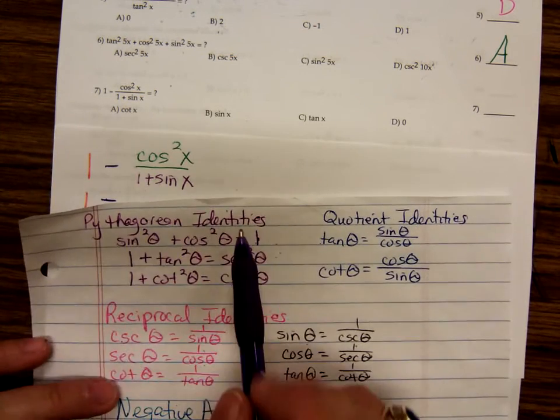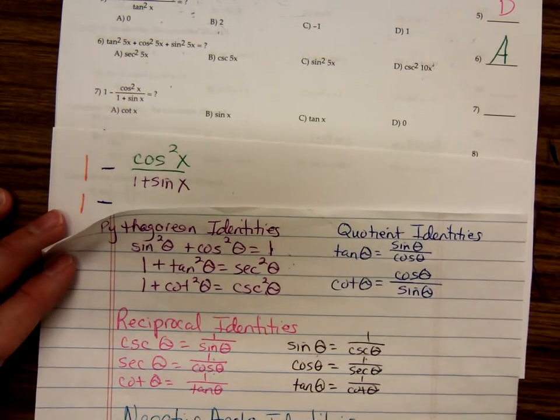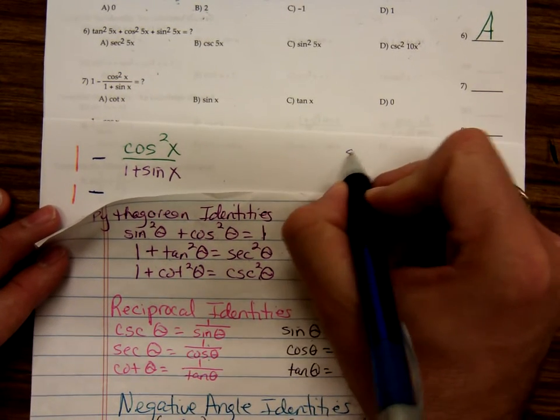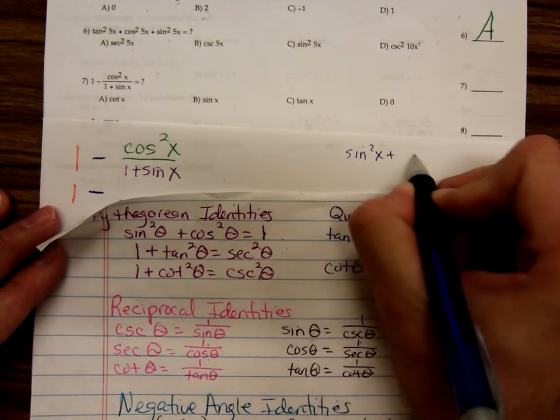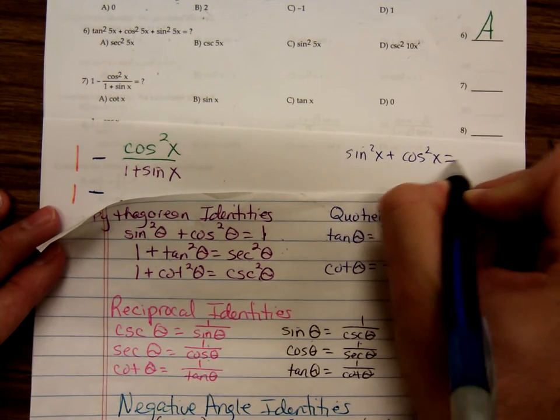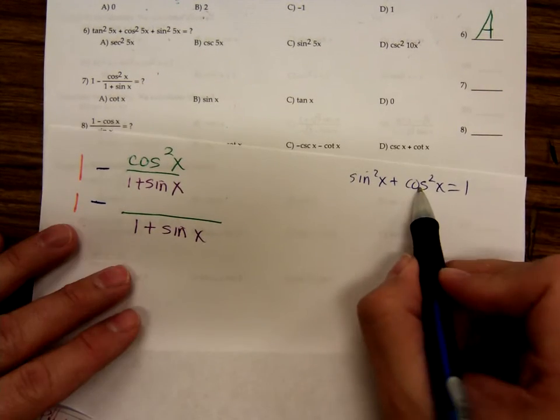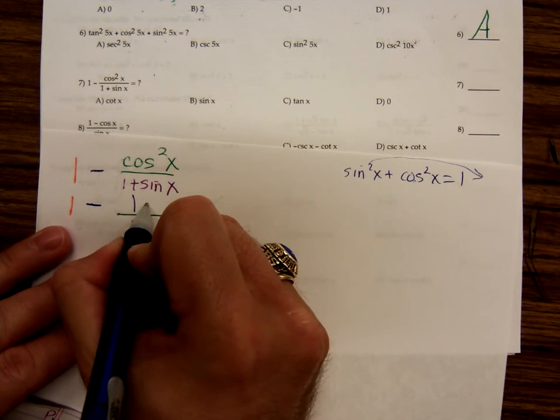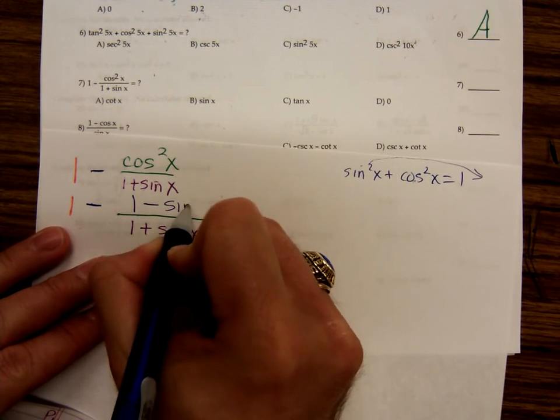So here's just my little thoughts. It's scratch work right here. Sine squared x plus cosine squared x is 1. So cosine squared x could be replaced with 1 minus sine squared x.